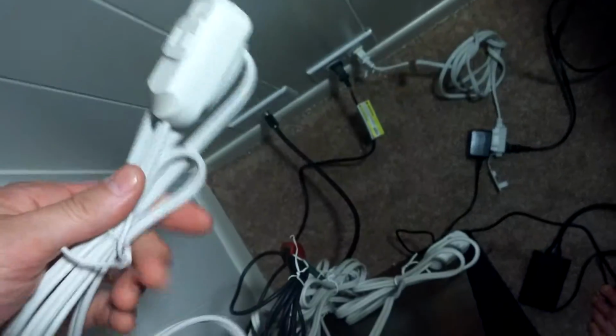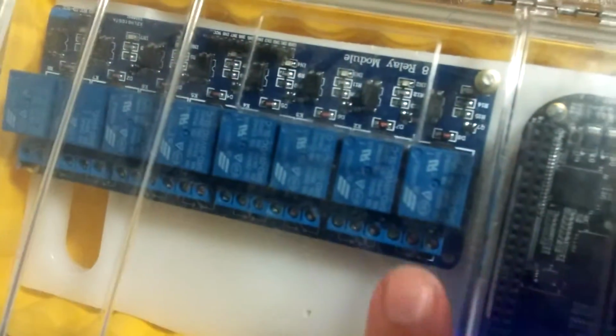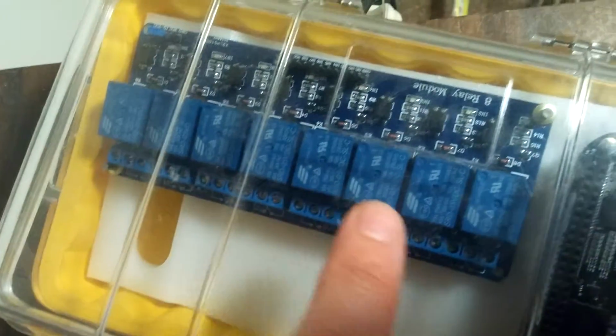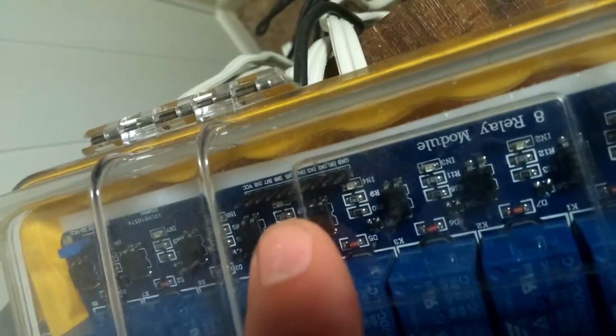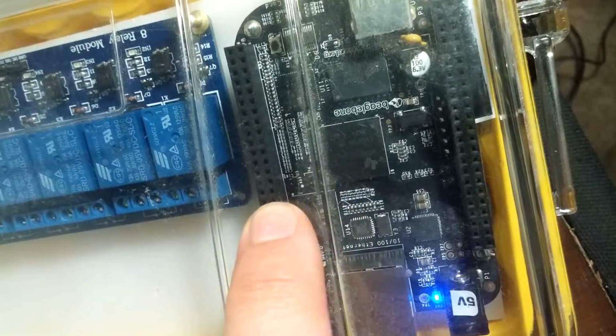And then here's an example of one of the peripheral devices. It's just an extension cord that comes out. Each one of these extension cords will be wired into one of these relays, and then the relays will be controlled through these pins right here, coming off the backs of the relays, that will be wired into digital outs right here.